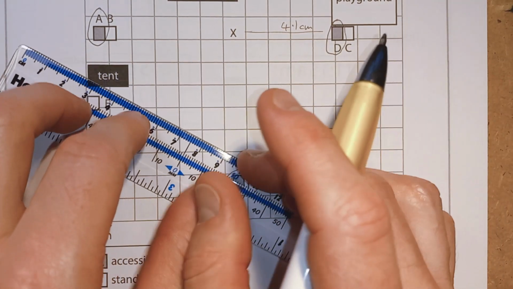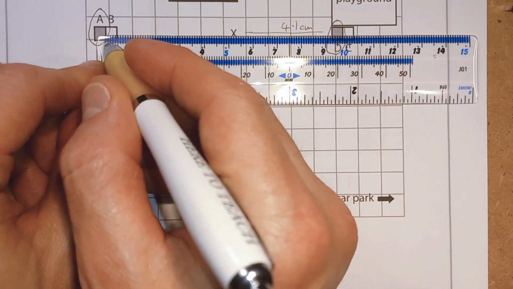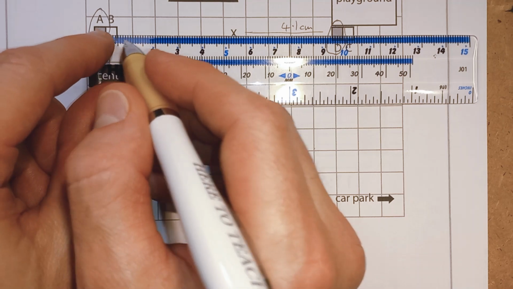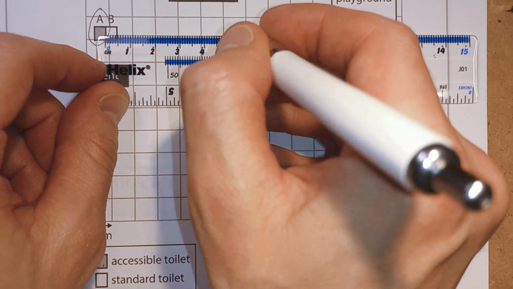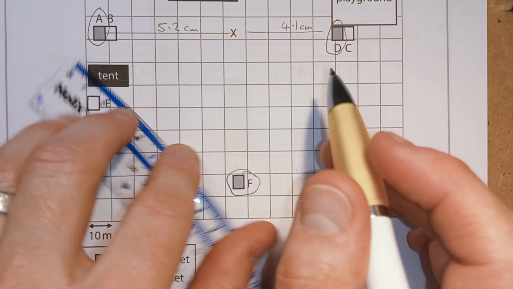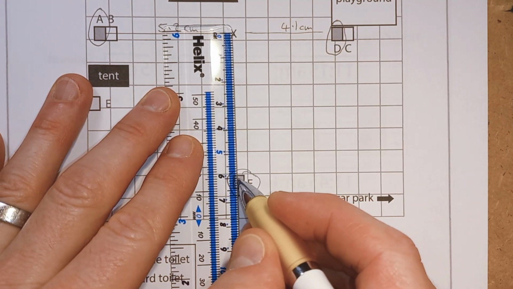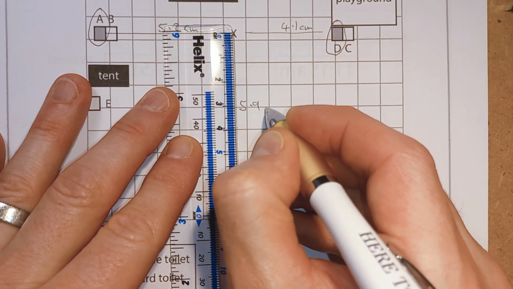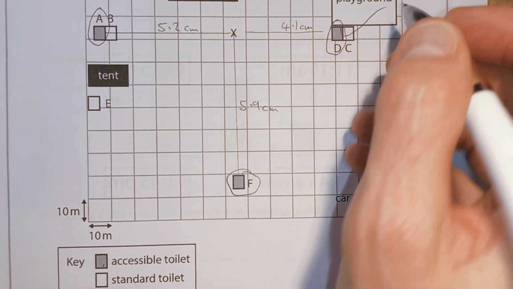Over to A. This time we'll start from A and measure over to the X. So make sure we're measuring from where it's 0, not from the end of the ruler, but from 0. This is the edge of the toilet. Over to X. Well, that looks like 5.2 centimetres. And if we go in the other direction from X down to here, well, that's nearly 6. 6 would be here. It's 1 before. So that looks like 5.9 centimetres. So it must be D.